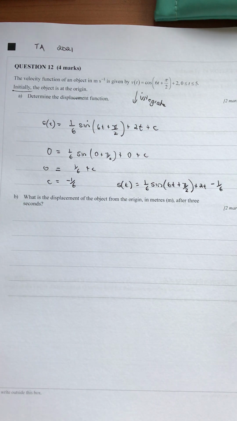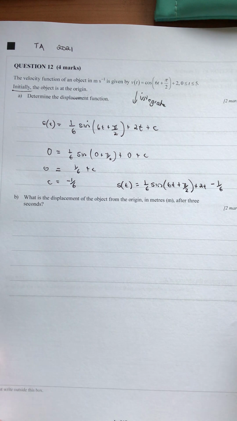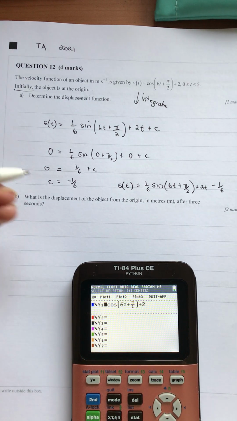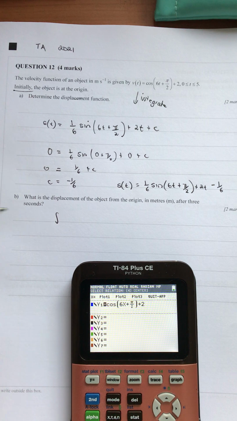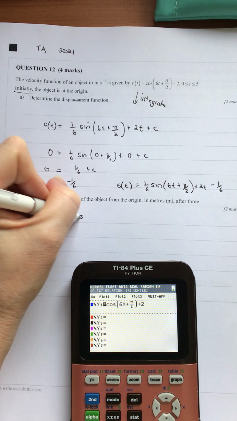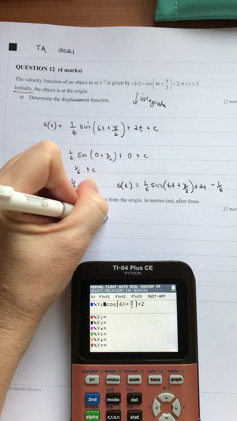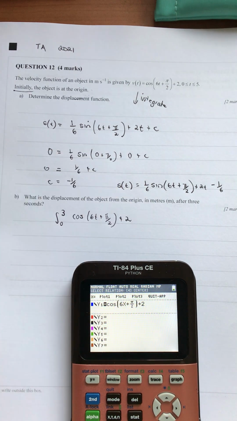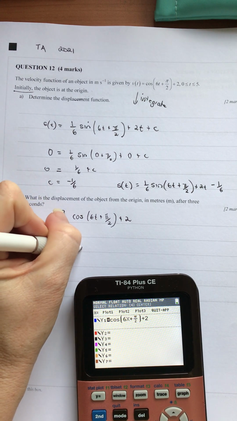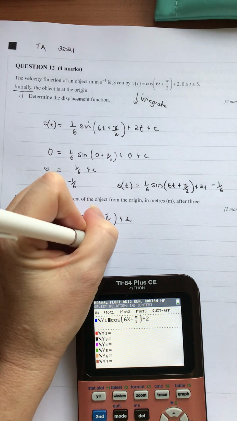Then for part B, we're looking for the displacement from the origin in meters after 3 seconds. Now I find the easiest way that we can do that is to do the integral of our velocity and work out that area under the curve. So I'm just going to go and do my integral between 0 and 3 for that cos 6t plus pi on 2 plus 2, and then find area on calc.